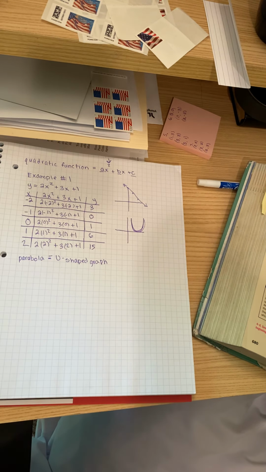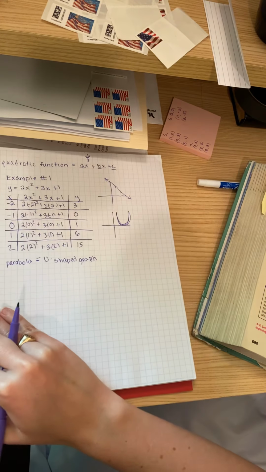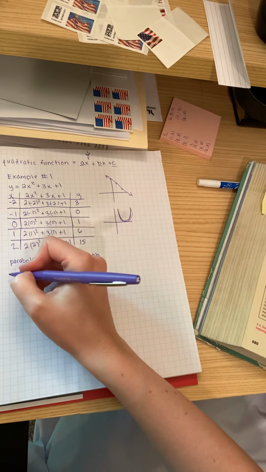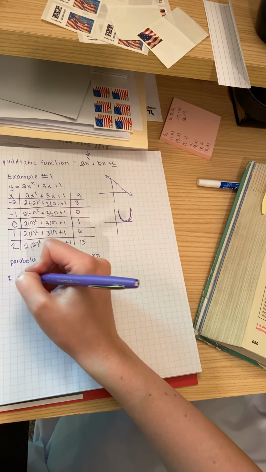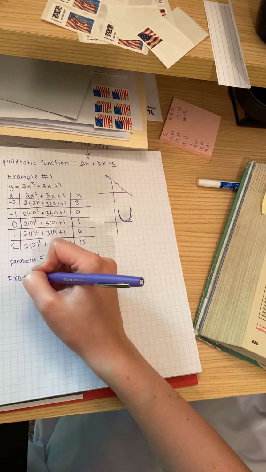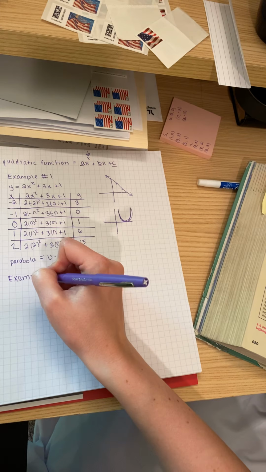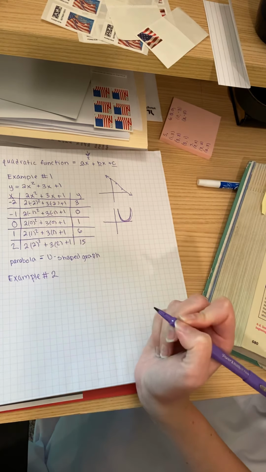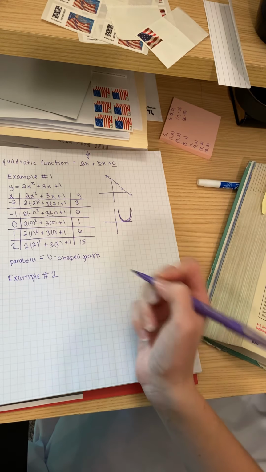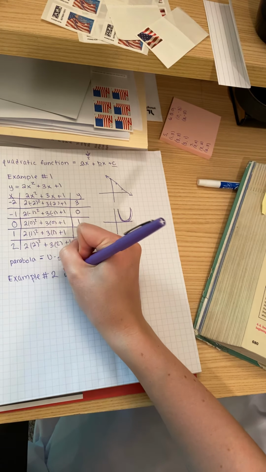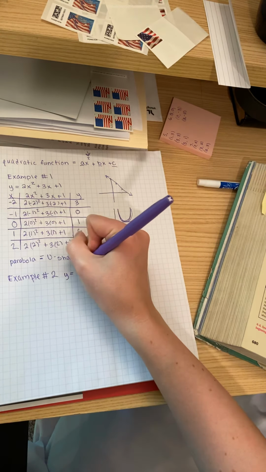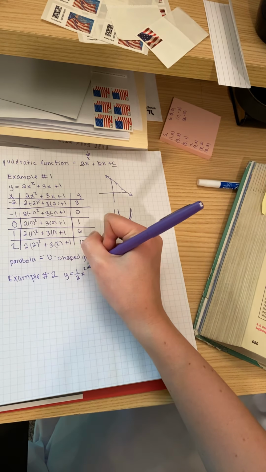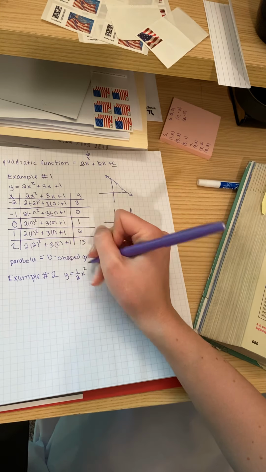So if we look at example 2, they're going to ask us to graph a particular quadratic function. So example number 2, we have the function y is equal to 1/2 x squared plus 1.